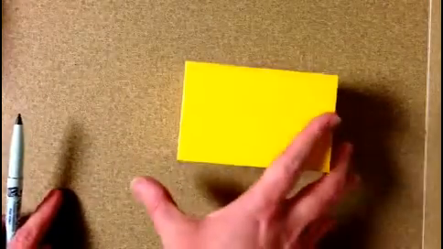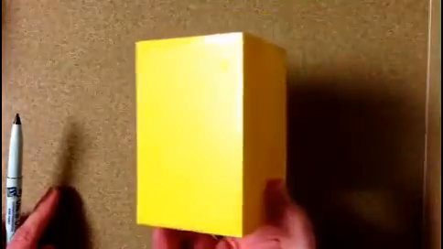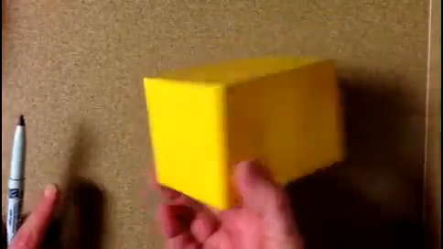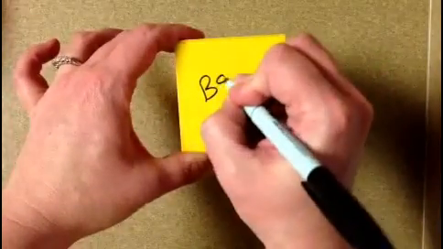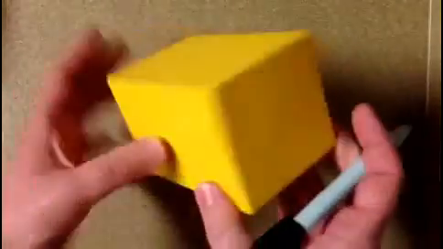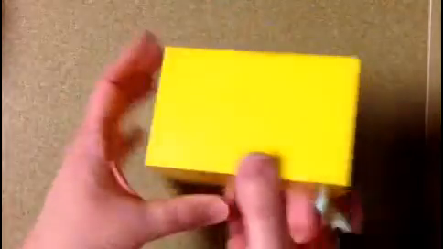Then we also have the rectangular prism, and I could say that any of these rectangles are the base as long as it was opposite of each other, parallel to each other. So if I go ahead and say this is the base and this is the base, okay, those would be the bases of my rectangular prism.